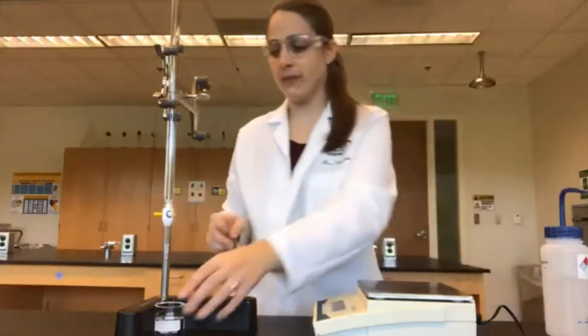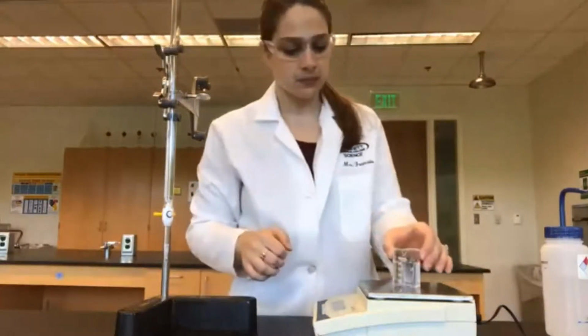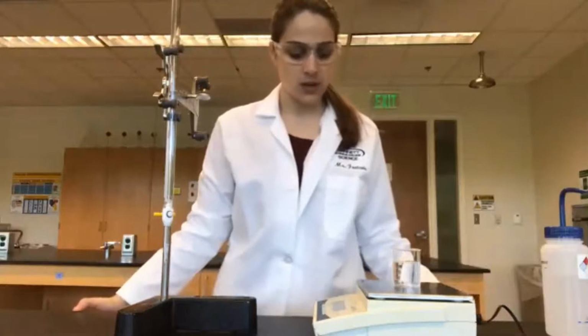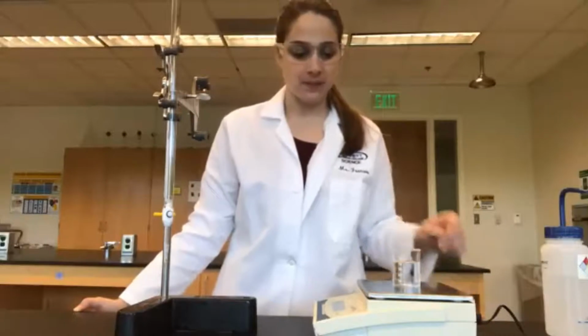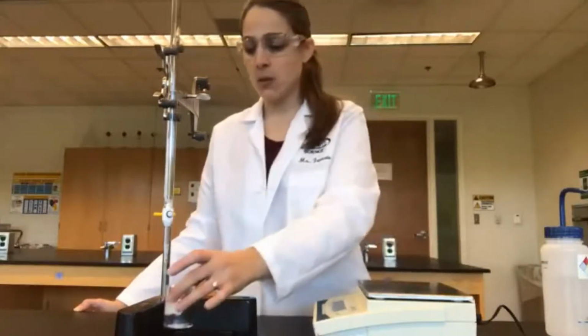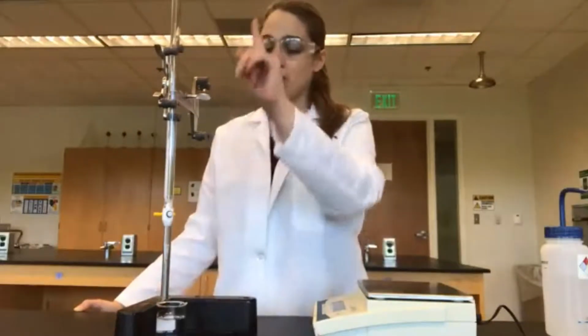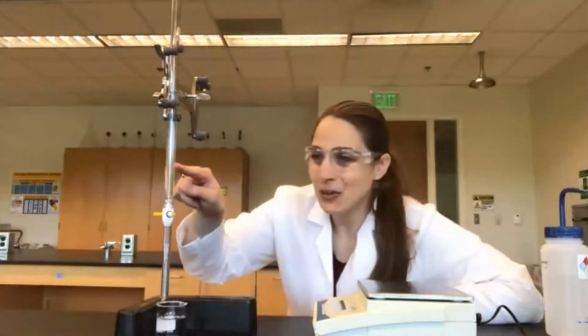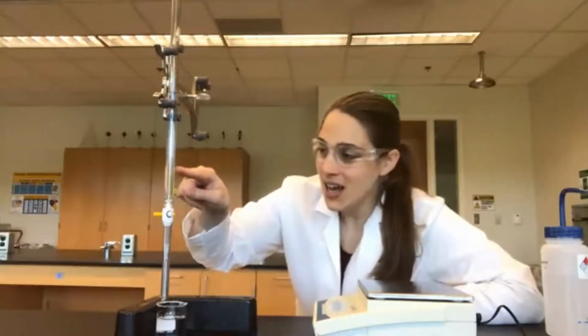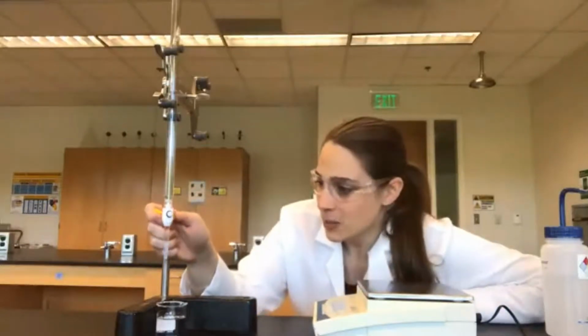All right, there we go, 40 milliliters. The mass is 68.23 grams. So our last one, I don't want to put my burette too high or else it could cause some splashing. So I'm just going to go down, look at the 50 milliliter line, and make sure that that's where the meniscus stops.